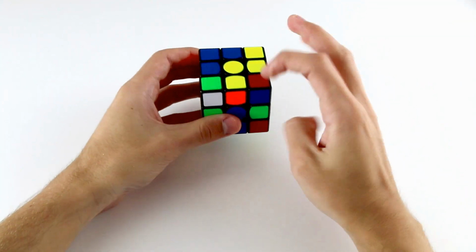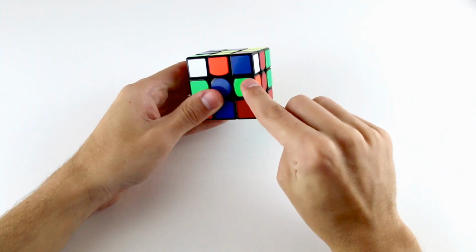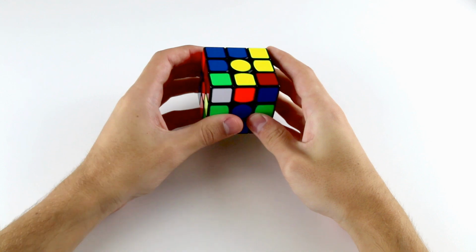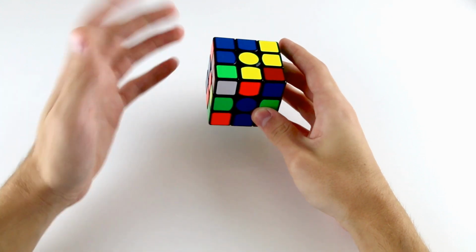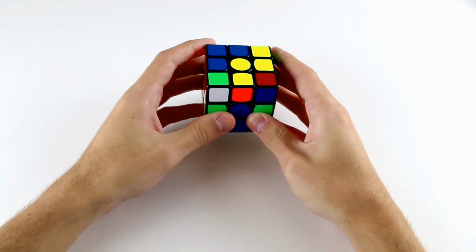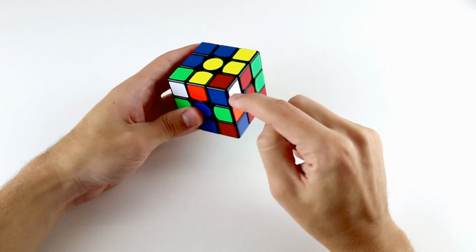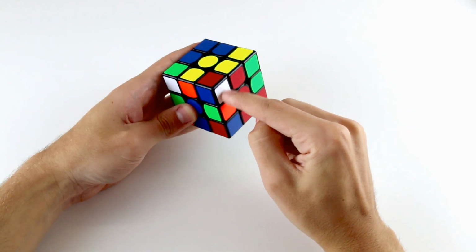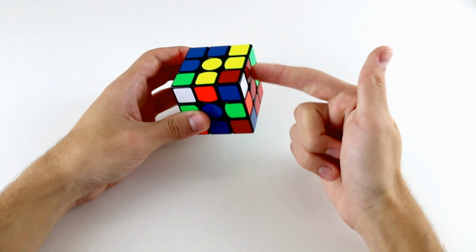The final step is to actually solve these 2 pieces into its slot. And we do that by setting up those 2 pieces to one of the 2 basic cases that I showed you beforehand. In this case, given that the white sticker of the corner is on the right hand side, we have the righty case.